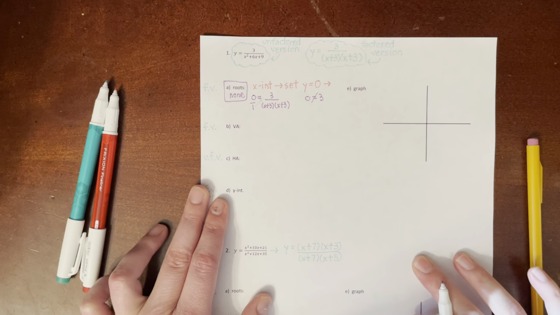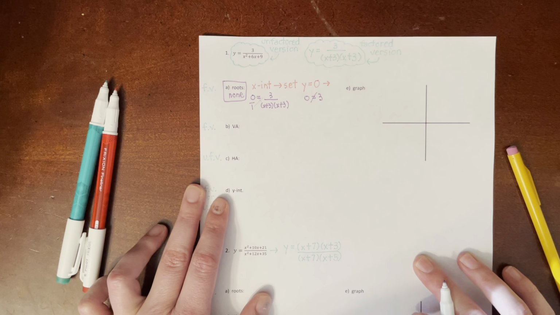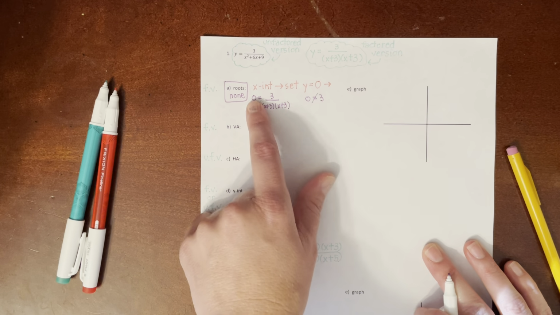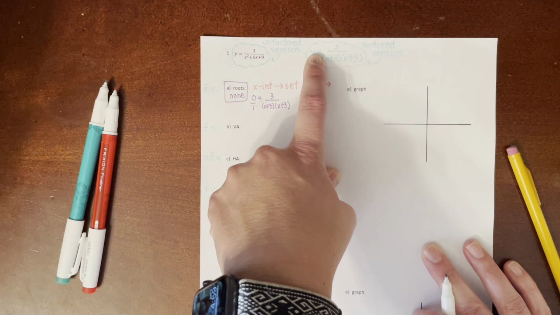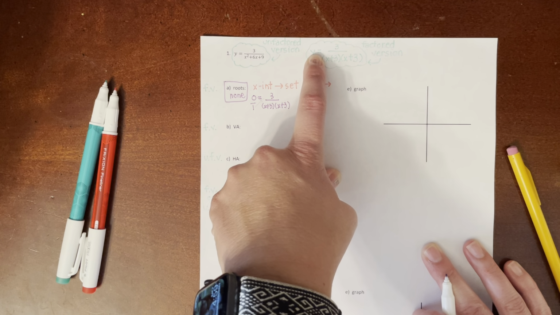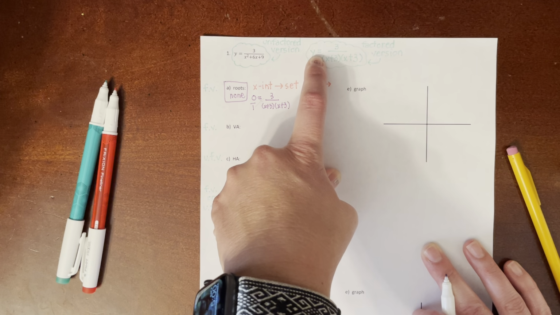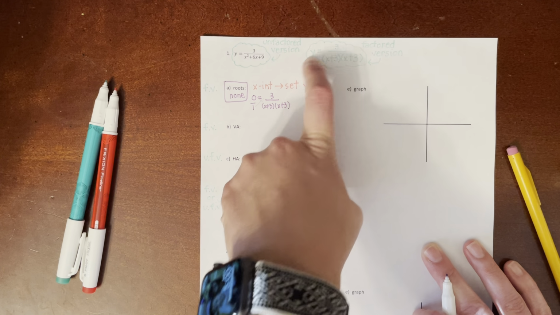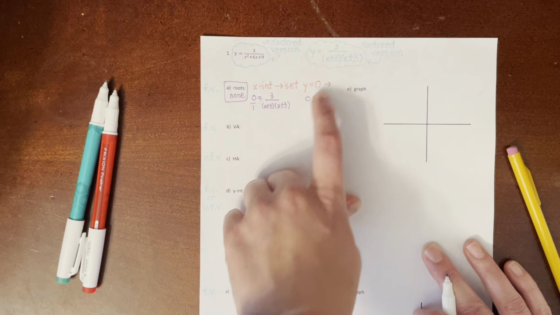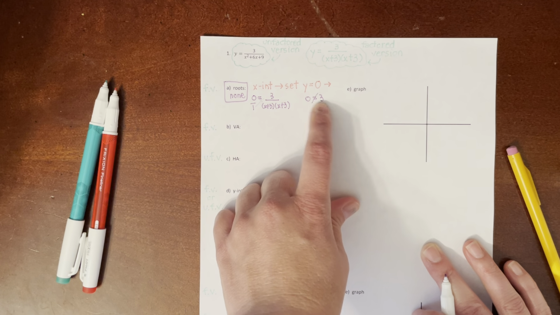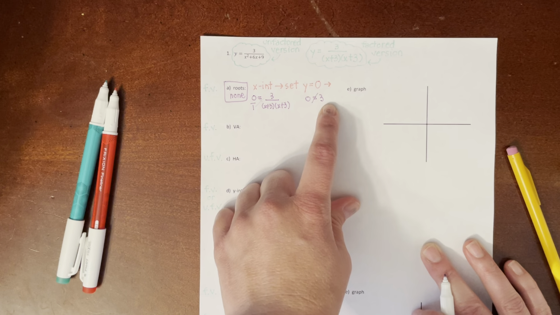Okay, so hopefully you can see that every time you plug in 0 for y in a rational graph, since you're dealing with a fraction, you've got 0 over 1 and then you cross multiply, the denominator is always just going to turn to 0. So you're really just setting the numerator equal to 0.